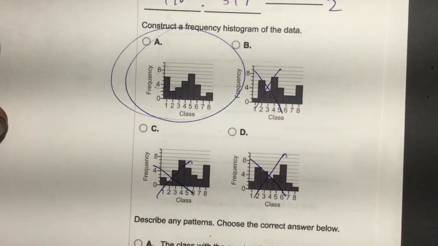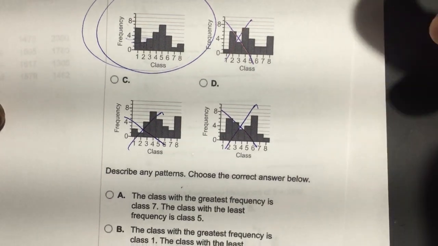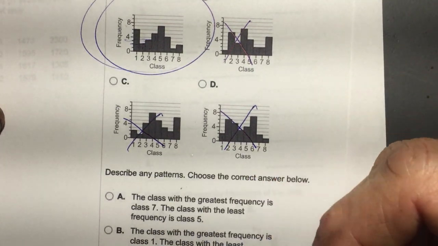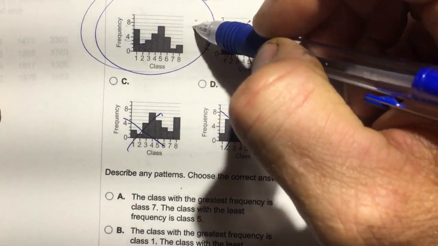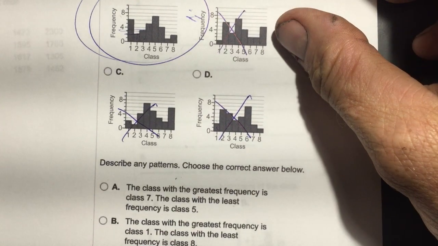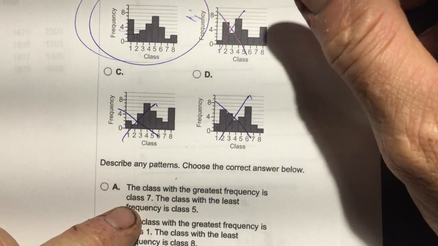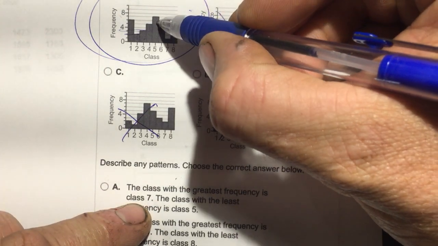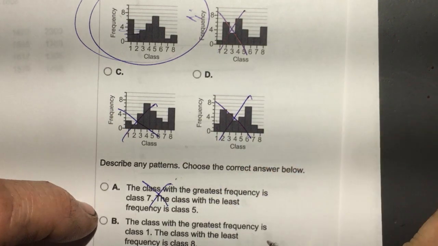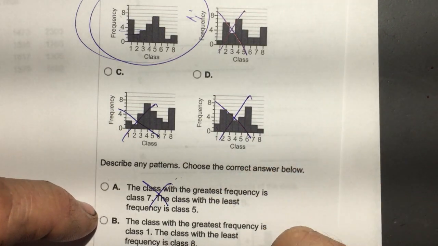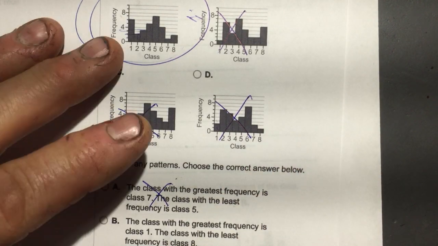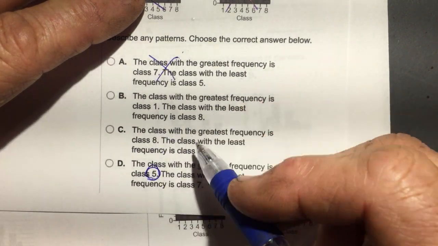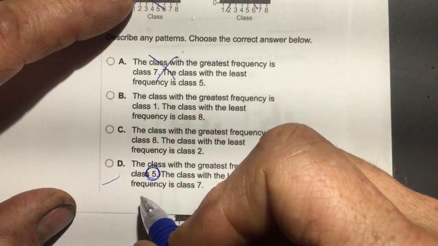Now you look at your histogram and describe any pattern. You have to look at the statements and see which is accurate for your histogram here. So the class with the greatest frequency is 7. Well, no, the class with the greatest frequency is 5. That's wrong. Class greatest is 5 right there. This last one, see, this is 8, 1, and 7. It's got to be D.